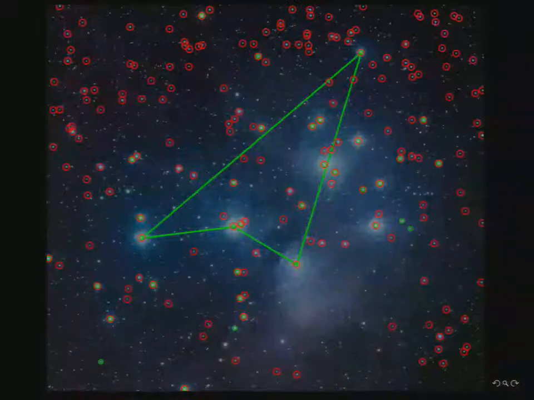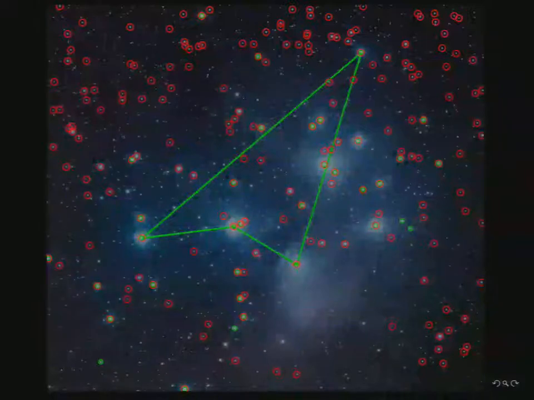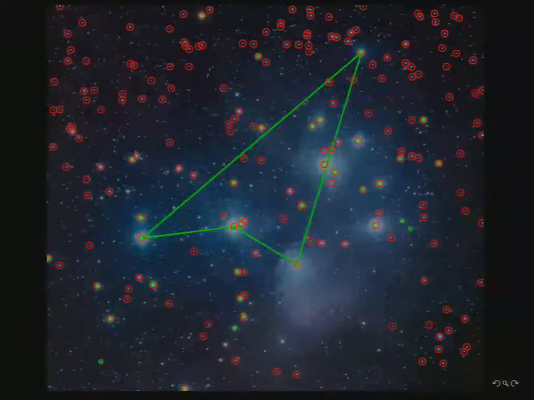That green thing is a quadrangle. It's a set of 4 stars. And that set of 4 stars was a key that appeared in the image and also appeared in a database of quads that we had pre-computed before the show. It found the match. Then, based on that match, it asked, can I explain the other stars in the image?